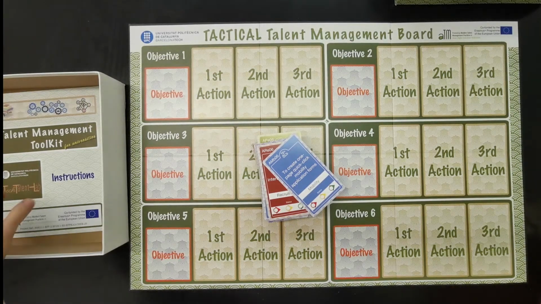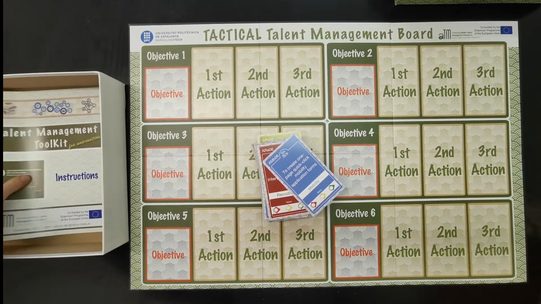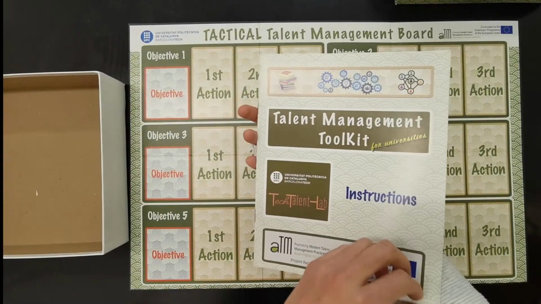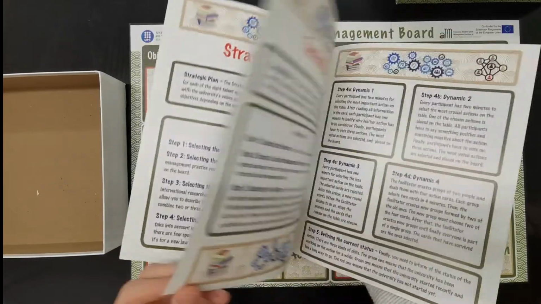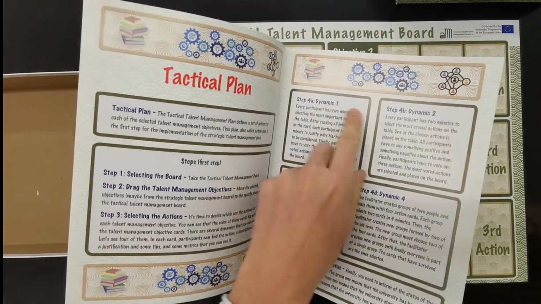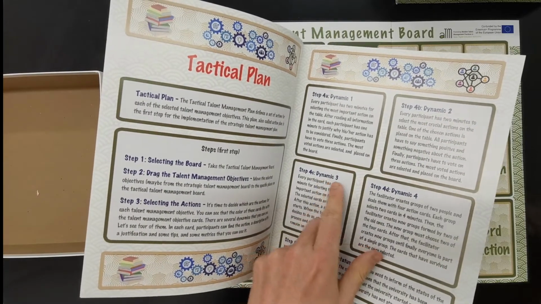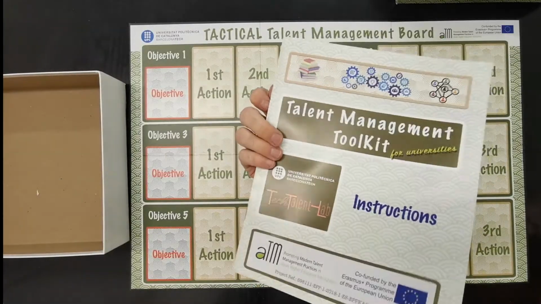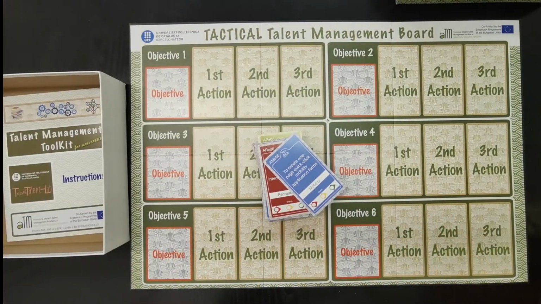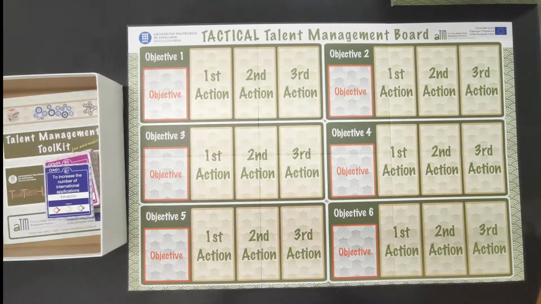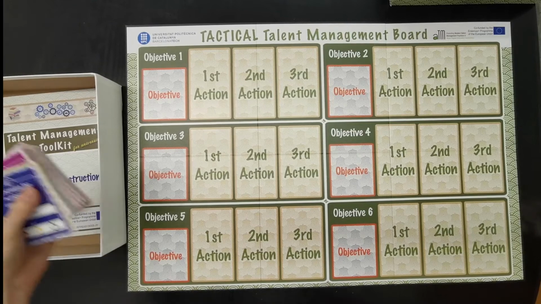Again, maybe you are thinking about how to select these actions for each objective. The booklet that we can find in the box shows 4 dynamics that we can follow for this selection. However, you can follow any other process. For instance, we can choose the following 5 objectives and their corresponding actions. Again, remember that this toolkit is a visual tool for promoting the search, research, reflection, and discussion among policymakers in universities. In this specific case, we have chosen the following 5 objective cards.